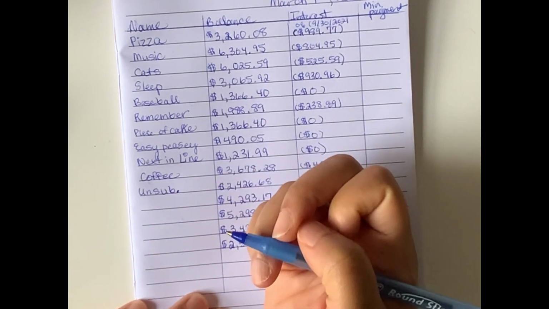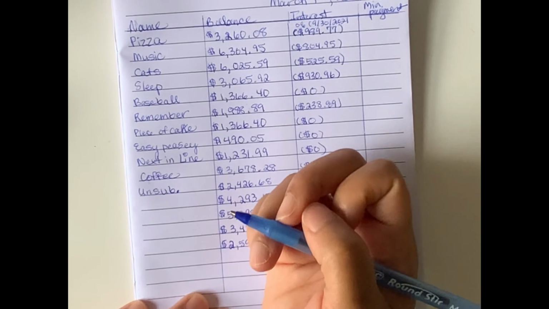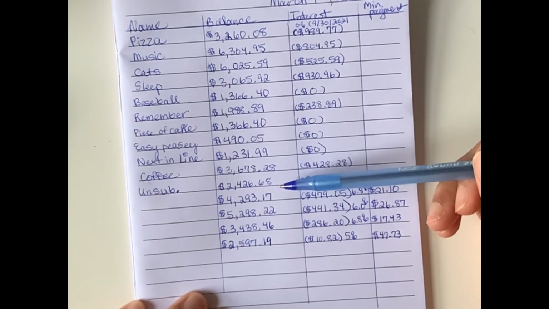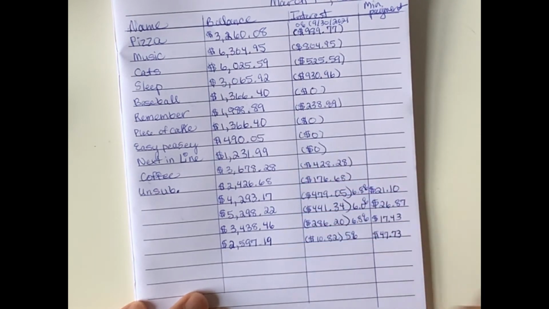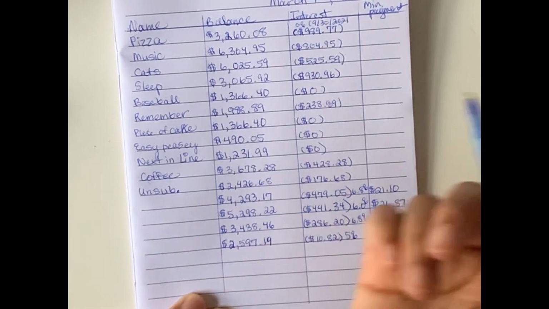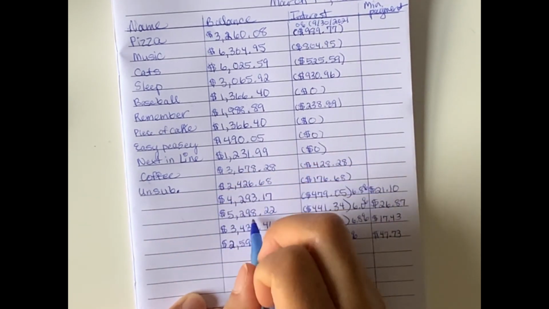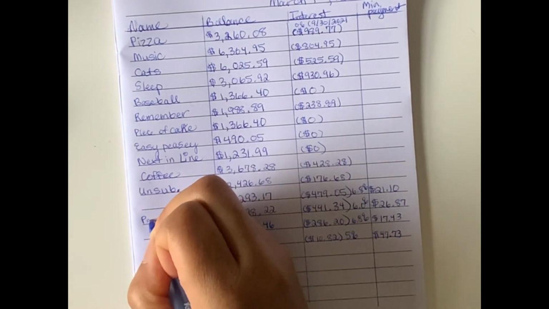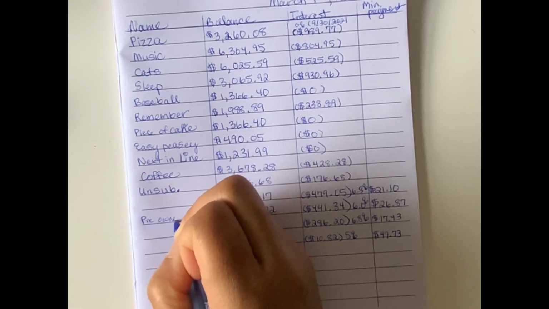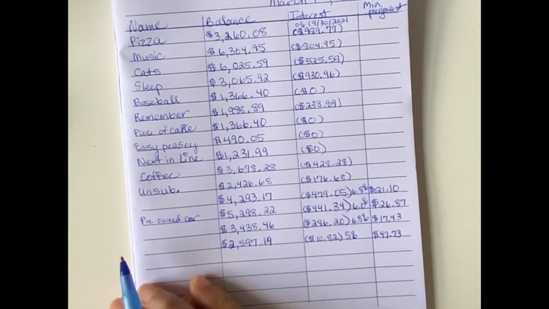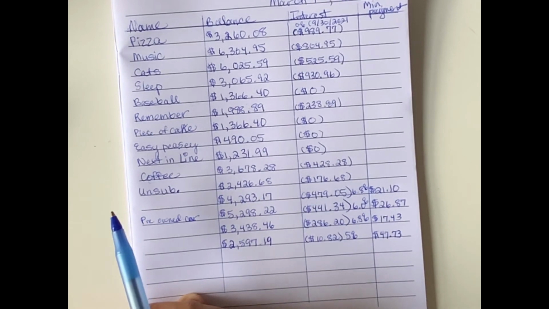I'm gonna have to start getting more creative with the names, I guess. I'm just really trying to think of what I want to call it. I think the defeat set in about halfway down here. Now I just don't have the will to name these anymore. We're definitely gonna name this one pre-owned car. And I know it doesn't look like a C and an R, so sorry about that.